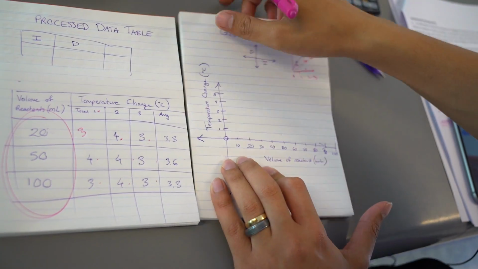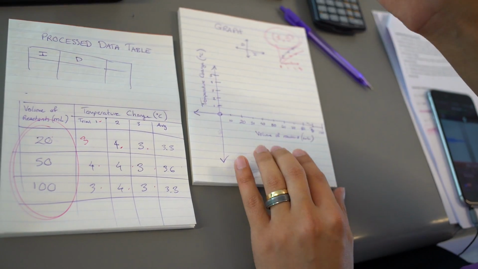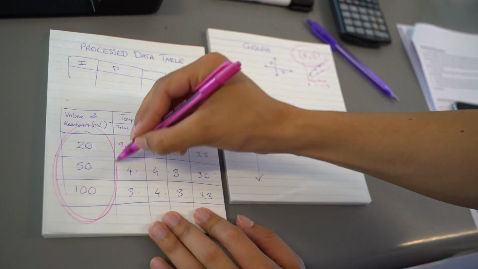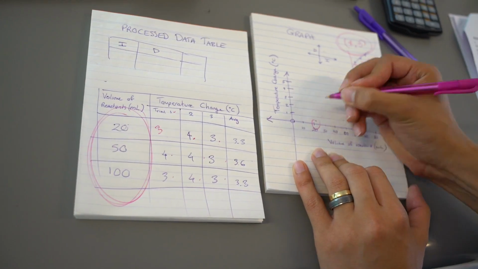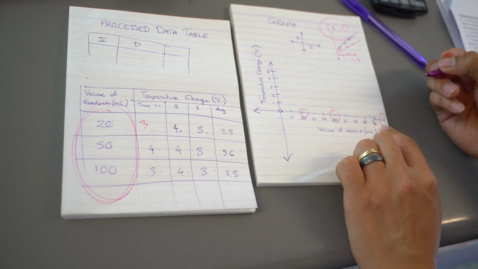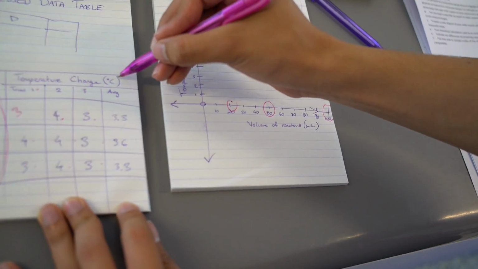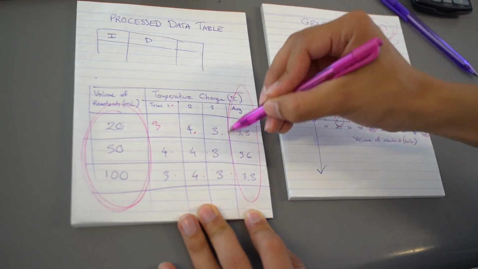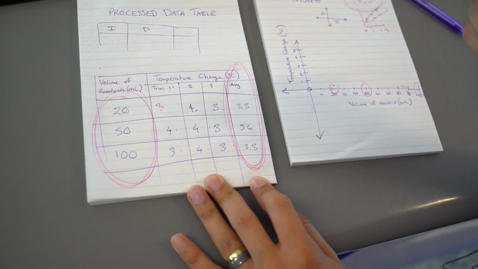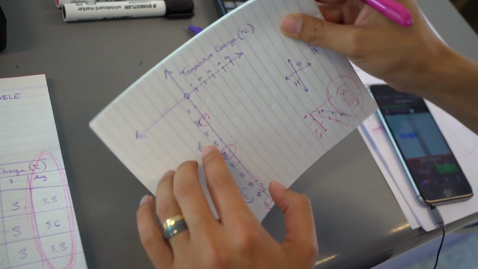Same thing with my vertical scale. They have to be consistently spaced apart. So 1, 2, 3, 4, 5, okay? Now, I've got these values and they're in here. So the 20 mL mark is there, the 50 mL mark is there, and the 100 mL mark, I ran out of space. It's over in this corner. We're going to take those values and graph them against the average temperature change, these values here. So that's where my temperature change scale is on the vertical axis.